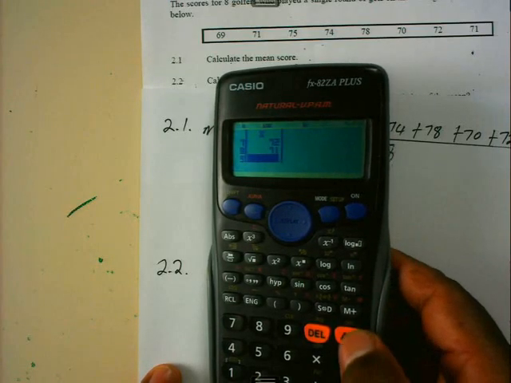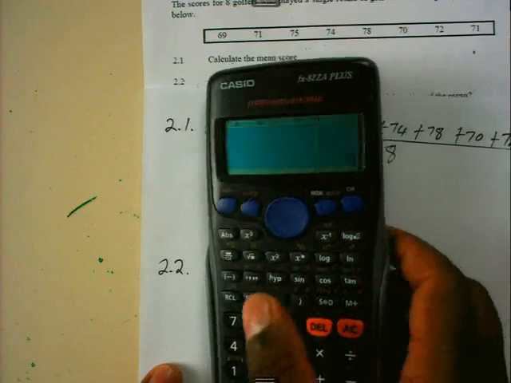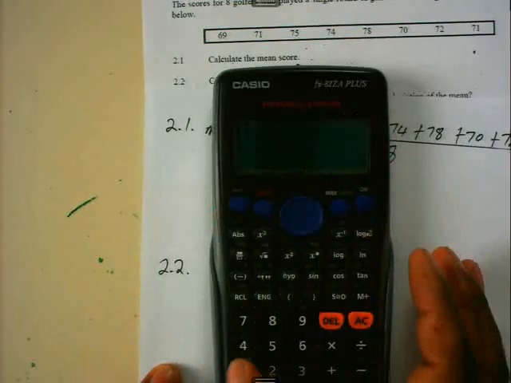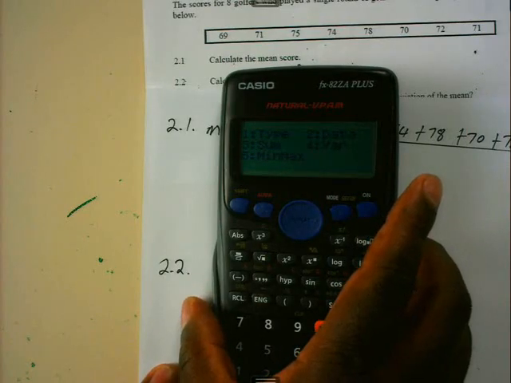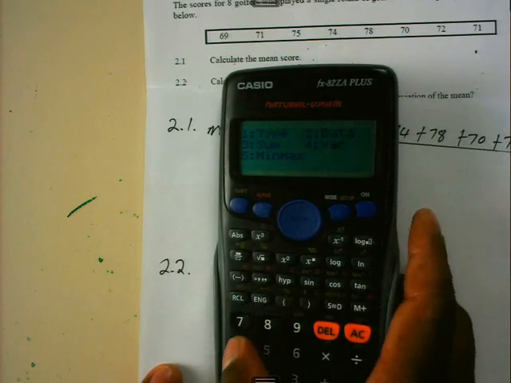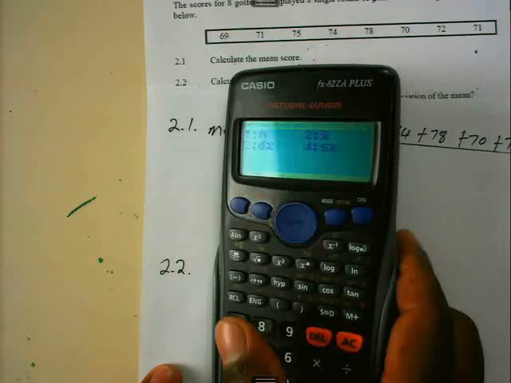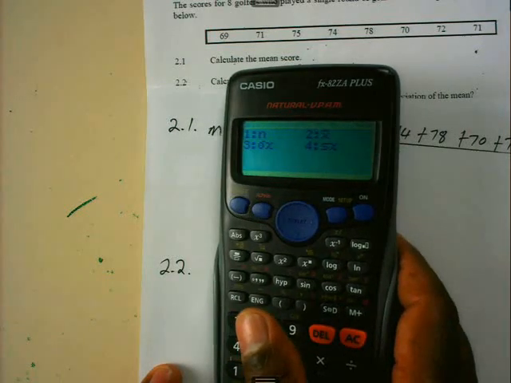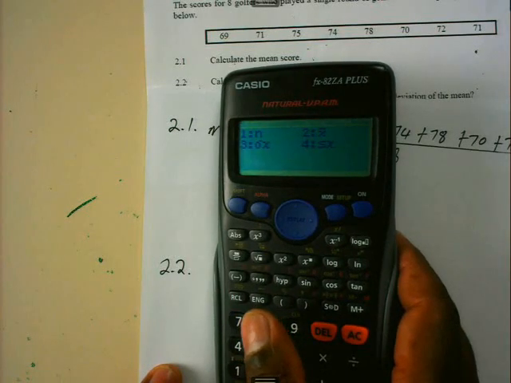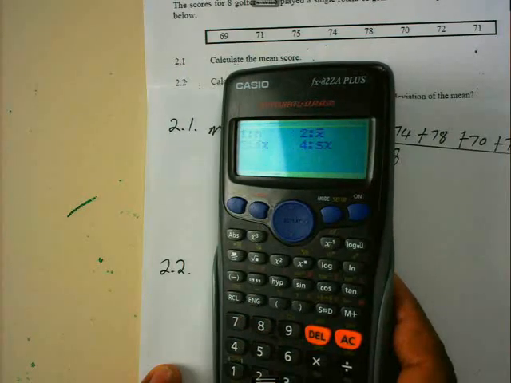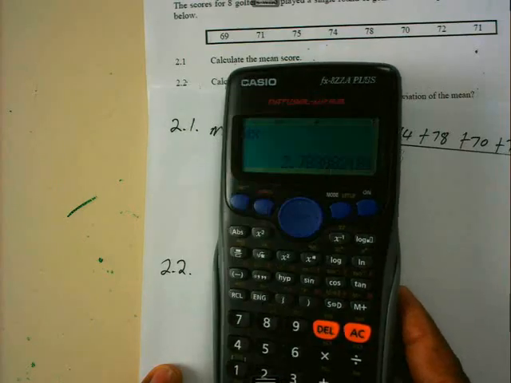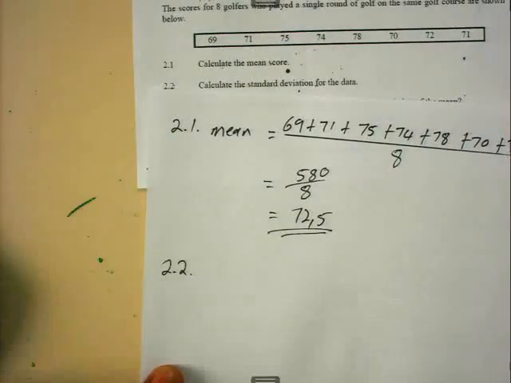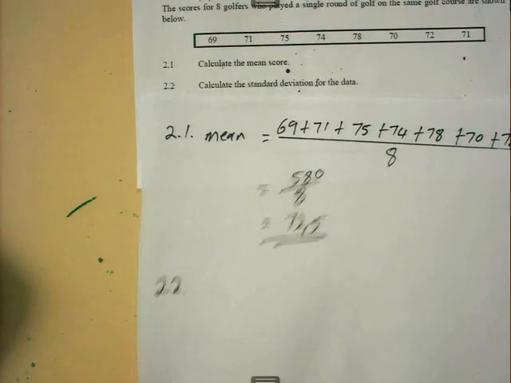Now remember, you just have to press AC, go to Shift, and then 1. Then you have to choose what it is that you need. Let's go to number 4. There, it gives you those options: the mean, standard deviation. Number 3 is the standard deviation, so you enter 3, then equals, therefore our standard deviation here is equal to 2.78.